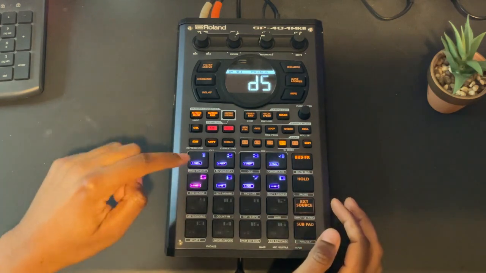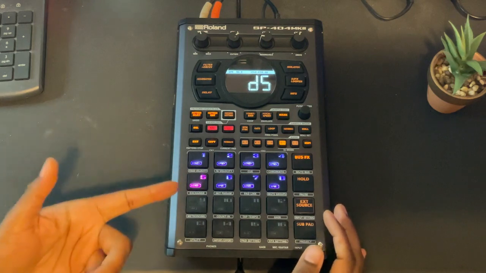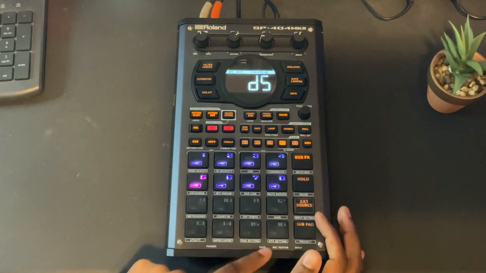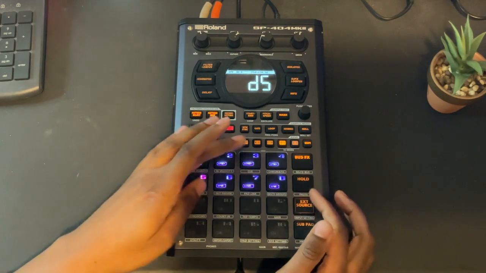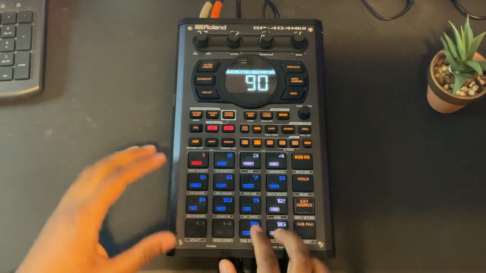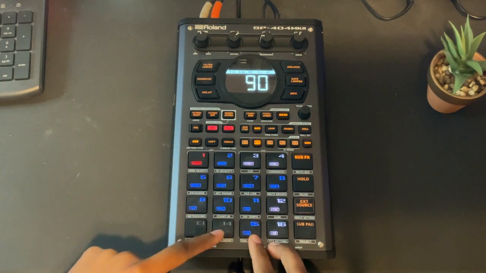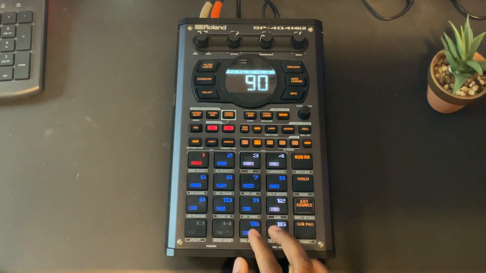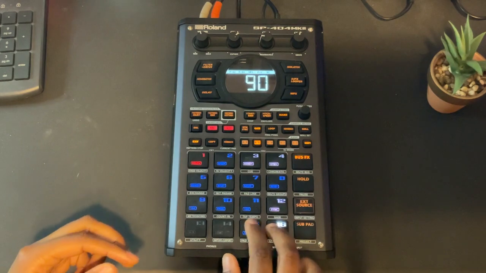I have a pattern right here, right? And I want to put it on a pad as a sample, not a pattern, but as a sample. I'm gonna show you why you would want to do this. So I have some samples on this bank right here, but I want to hear what that would sound like if I move those drums here. Instead of me using the pattern mode, I'm just brainstorming. You know what I'm saying?